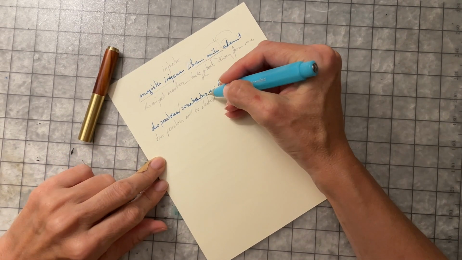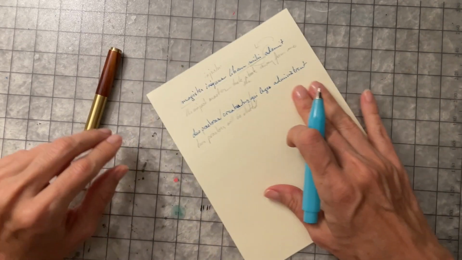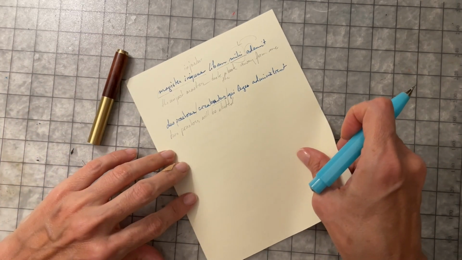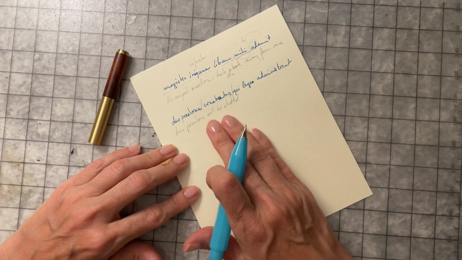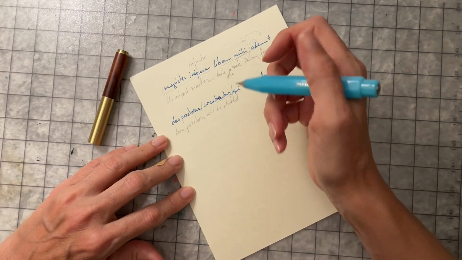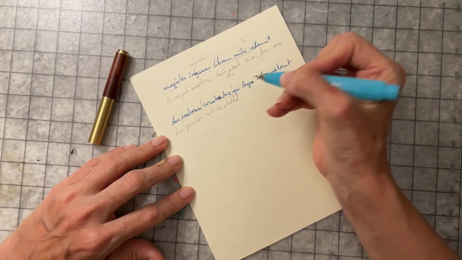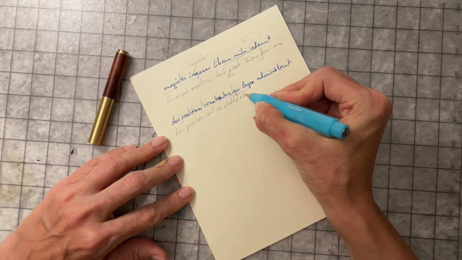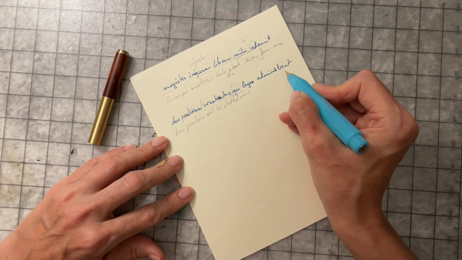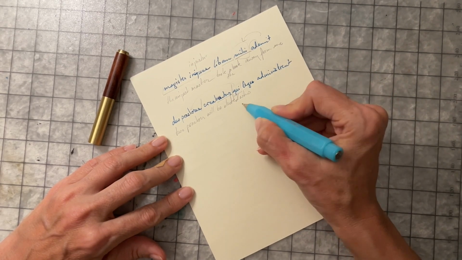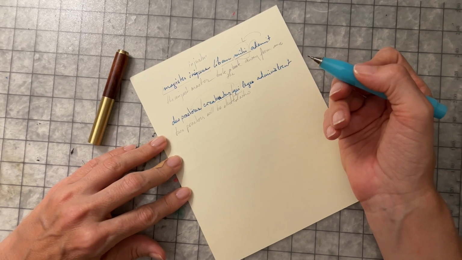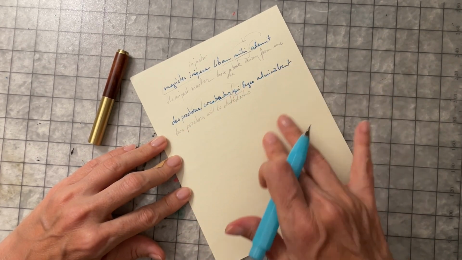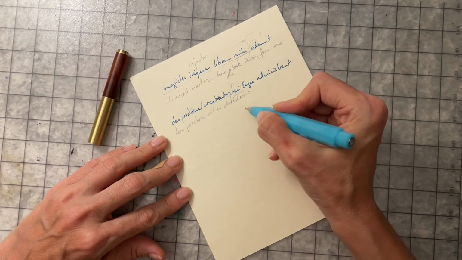So we have our main clause there: two praetors will be elected, and we have a relative, qui, referring to the praetors, who administrant leges, who will administer the laws, leges.